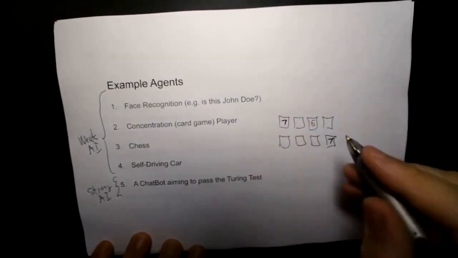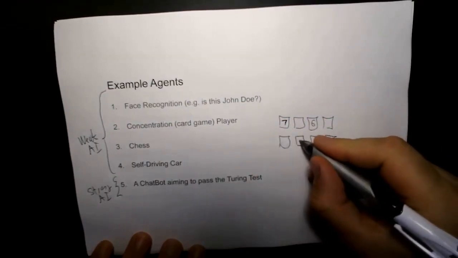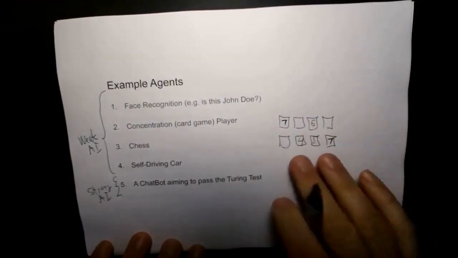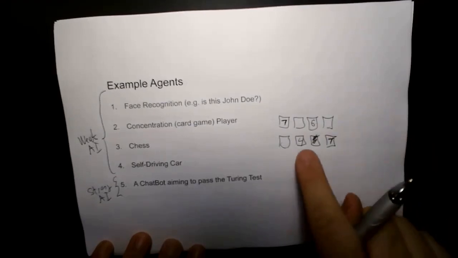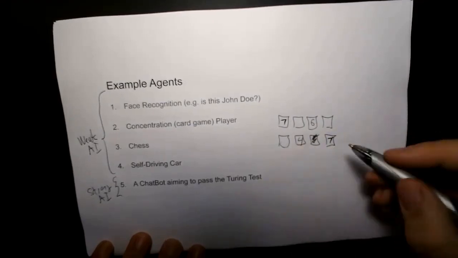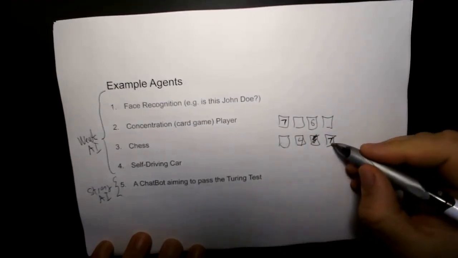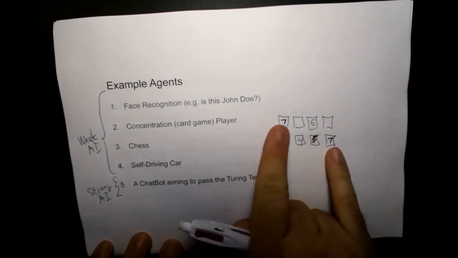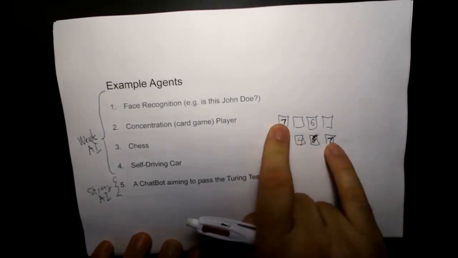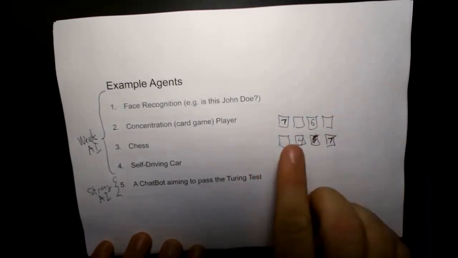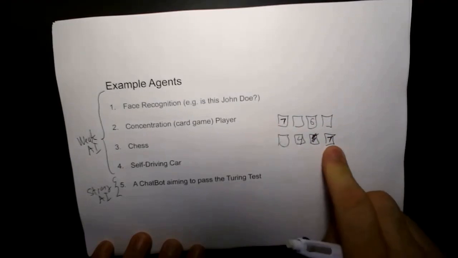Then I turn those over again, and then I flip four, and I pick this one. But if I have a memory, if I'm keeping track of it, I say, oh, if I match them, then I can get rid of the cards on the table. So then on the third iteration, I would pick this card and this card because I know they match.